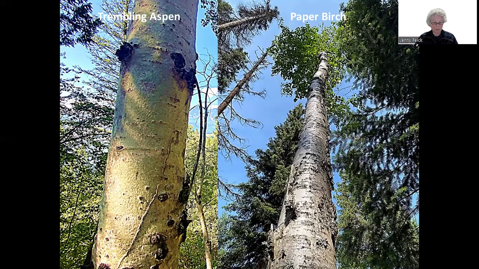Trembling aspens have smooth bark with a powdery surface that acts as a sunscreen, whereas paper birch bark is rough and can peel off. The aspen bark is marked with black horizontal scars and prominent black knots. The birch is marked with horizontal scars as well, but it does not have the eye-like scars.